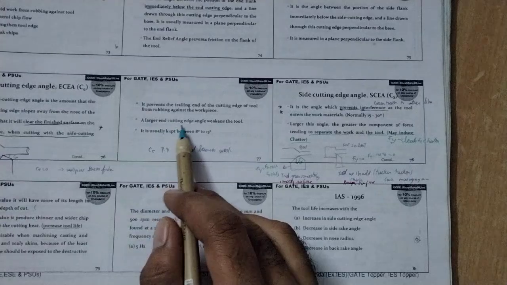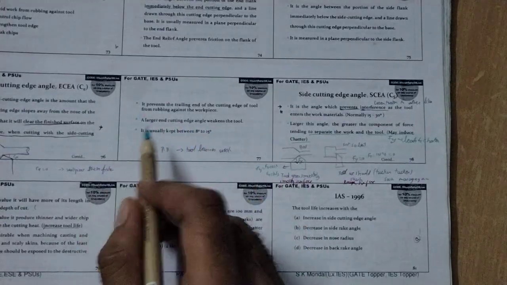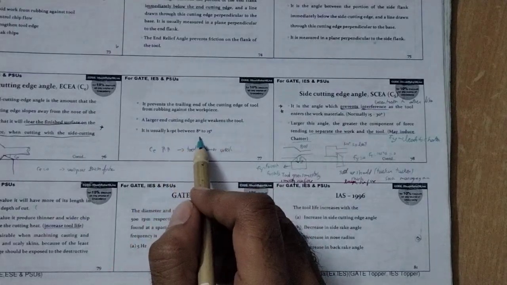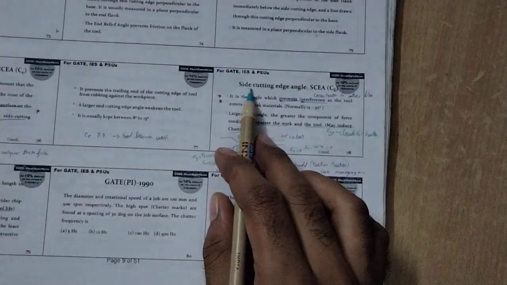A larger end cutting edge angle, definitely guys, means it weakens the tool, and it is generally kept between 8 degrees to 50 degrees. Next, side cutting edge angle.